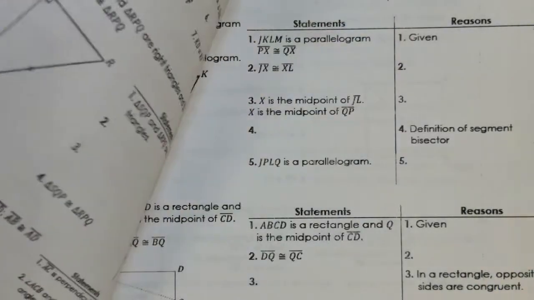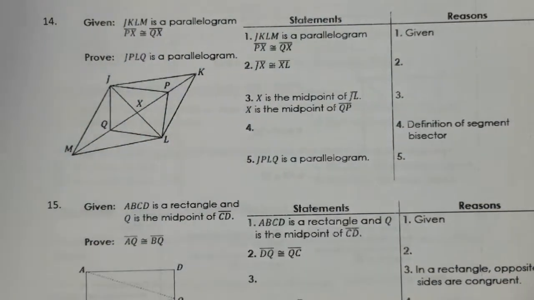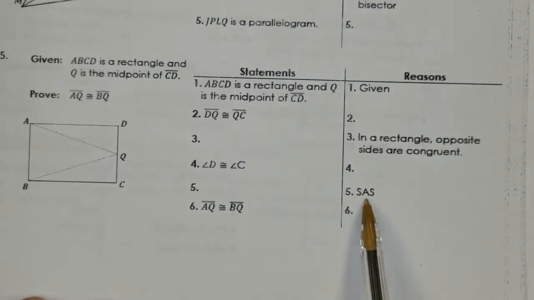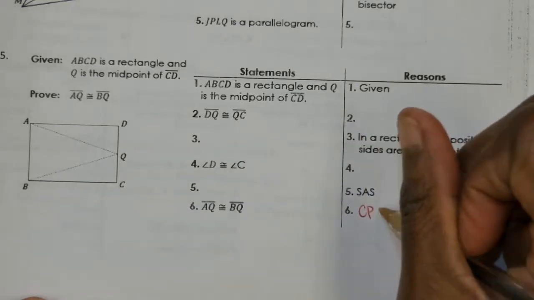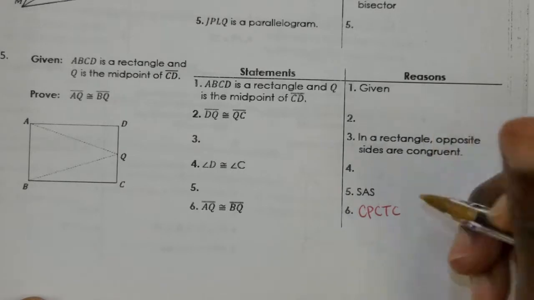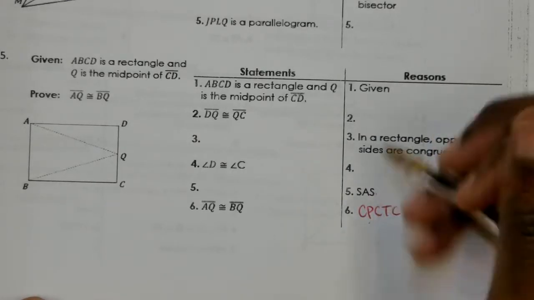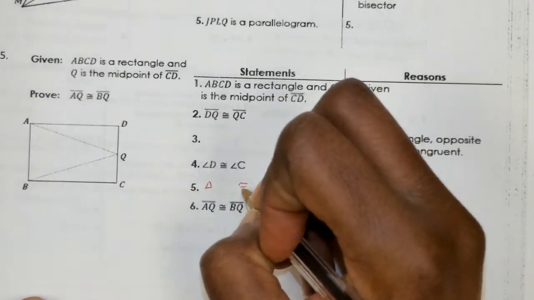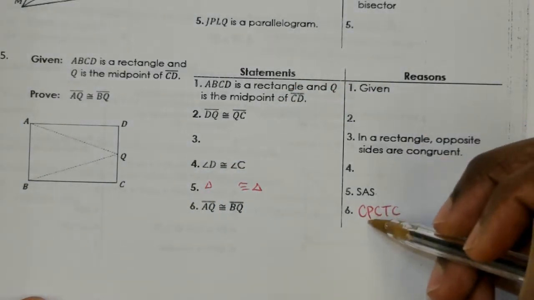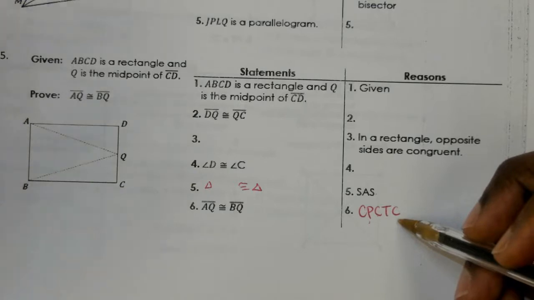But in a lot of these, like looking at number 15, for instance, we have this side-angle-side. The next statement needs to be that CPCTC, which is the corresponding parts of the congruent triangles. So this is saying two triangles are congruent, so we're going to have triangles here being congruent. Then all their corresponding parts of congruent triangles are congruent.